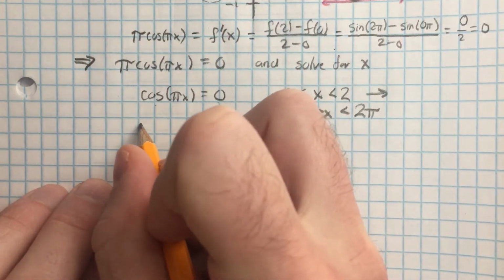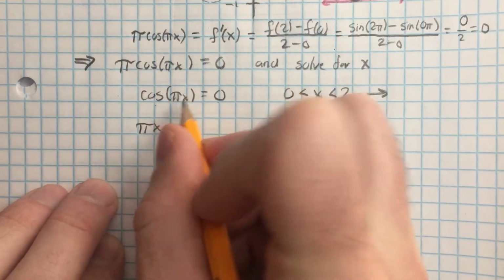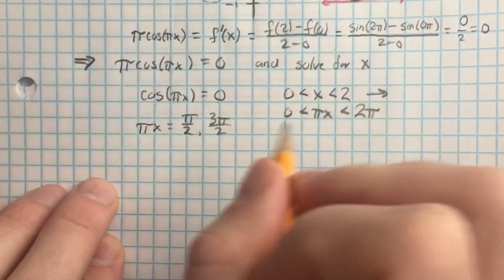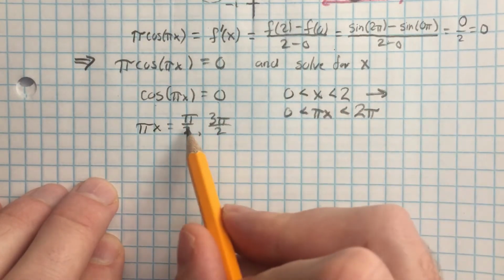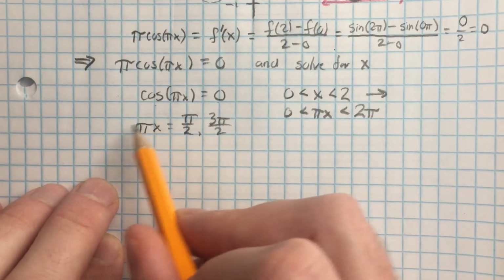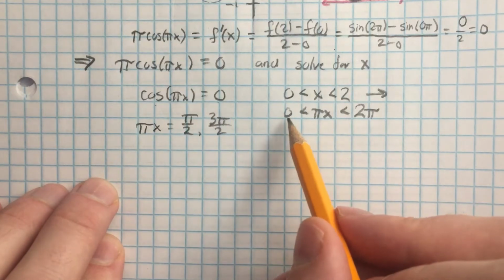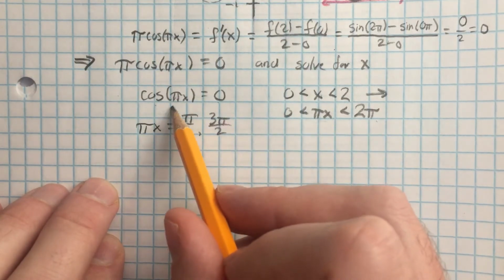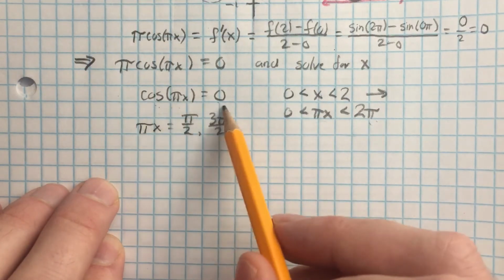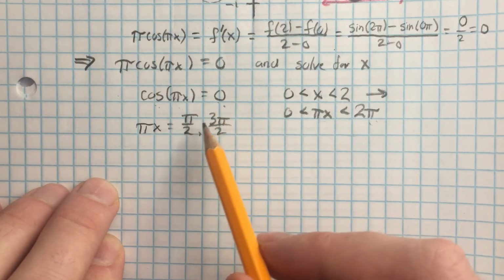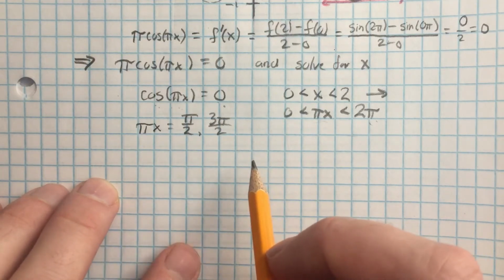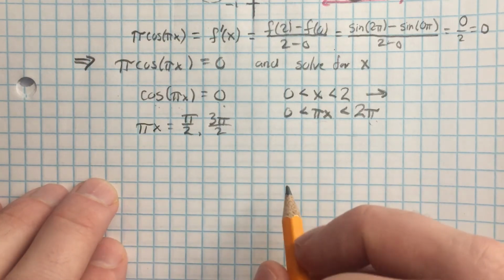So pi x, the whole argument, should be equal to pi on 2, 3 pi on 2. If we didn't have the context of this interval, then these values would keep going on forever: 5 pi on 2, 7 pi on 2, over here negative pi on 2, negative 3 pi on 2. But because of this consideration here, the only pi x values that live between 0 and 2 pi that have this quality of making cosine 0 are that pi x would equal pi on 2 and 3 pi on 2, the positive and negative y-axis as the terminal side for our angle.